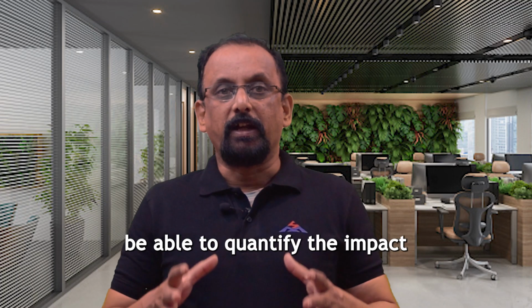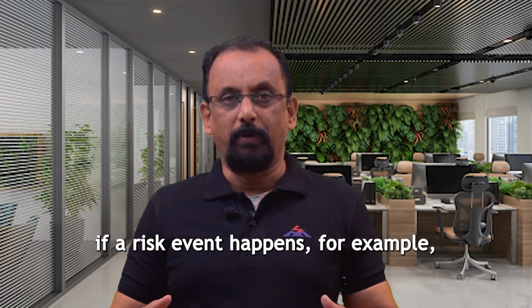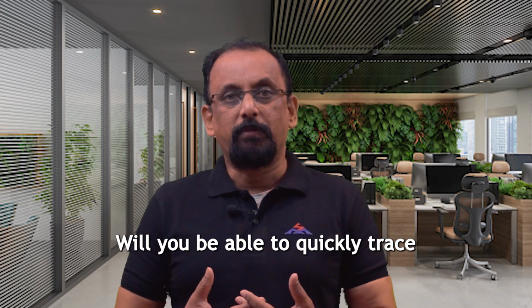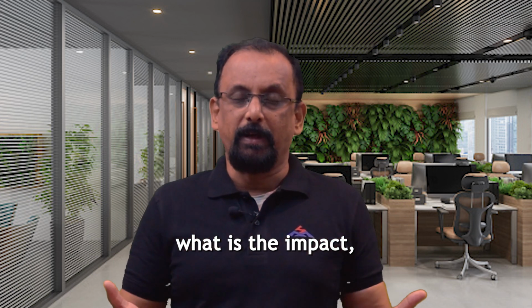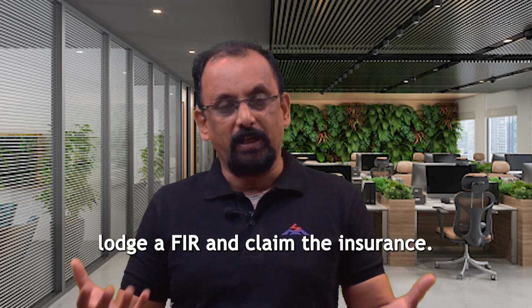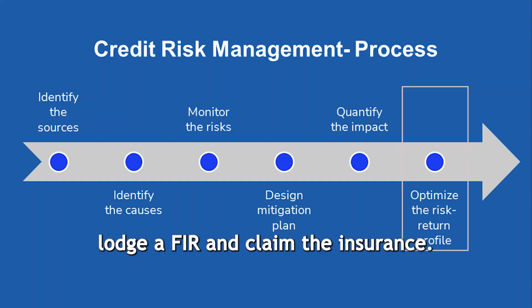You should be able to quantify the impact if a risk event happens. For example, the impact of, let's say, a burglary. Will you be able to quickly assess what is the impact, how much cash has been lost as an example, and take steps to, let's say, lodge an FIR and maybe claim the insurance?